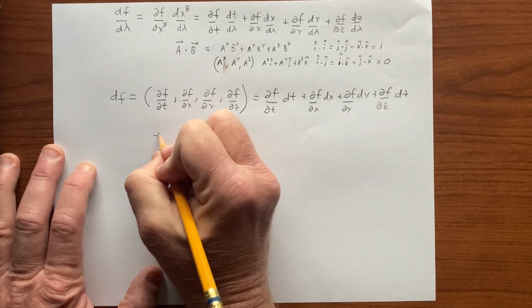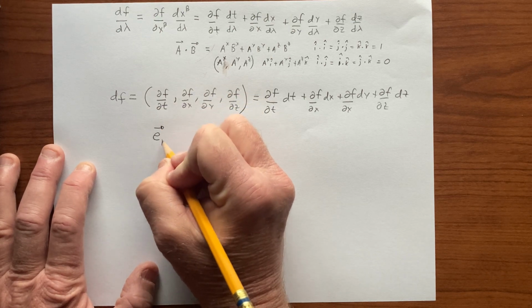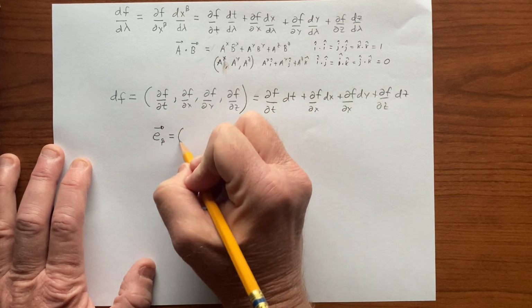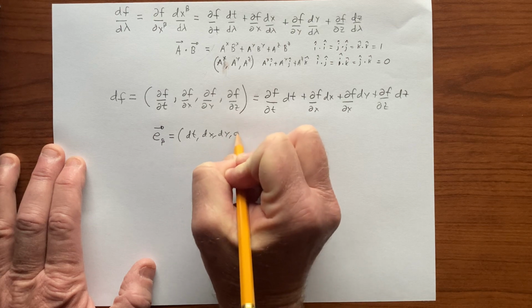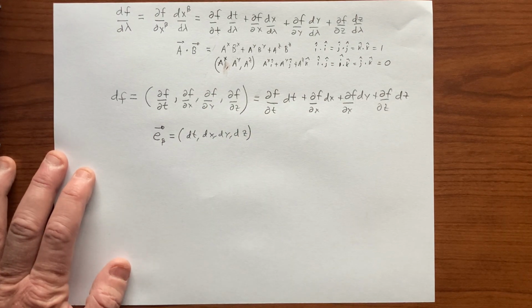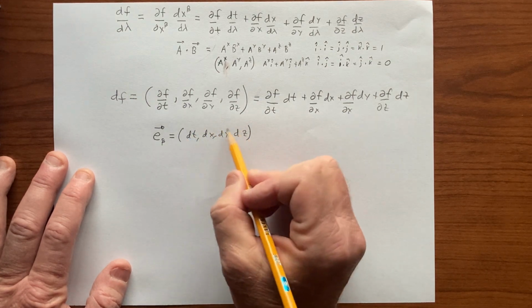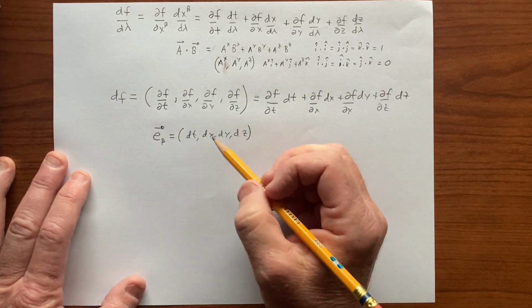And so we can see that there's a basis here that involves dt, dx, dy, dz, and that basis is a quantity that we can imagine being valid at one point.